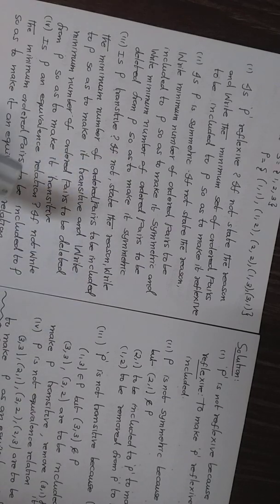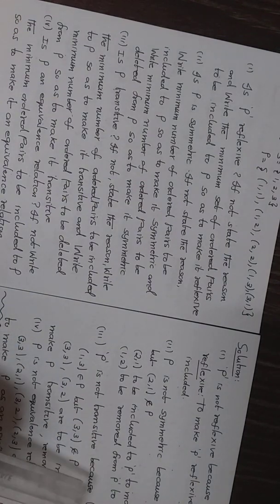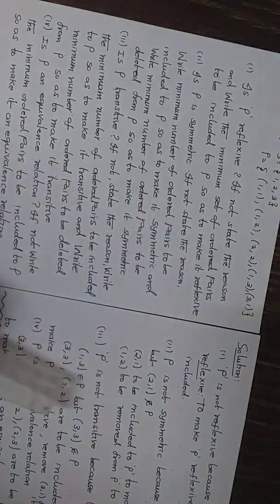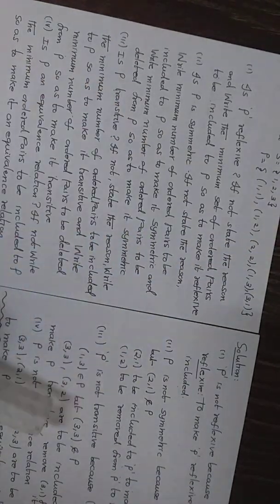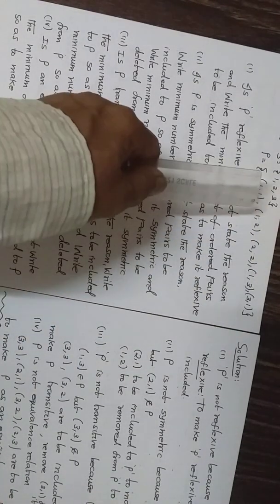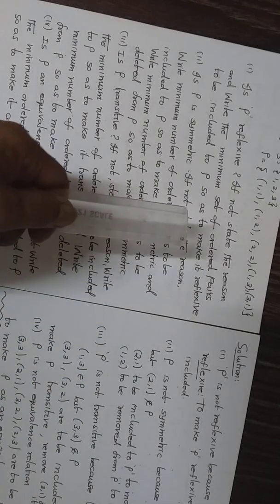Similarly, to make it transitive, you have to include (3,3) and also (3,2). Then only it becomes transitive. (3,3) you must include as per this rule. (3,2) also you should include. Then only it becomes transitive, because you see, starting with 3 is there. So (3,3), and (1,2)... (3,1) with (1,2) gives (3,2). (1,2) is already there. So these two should be included to make it transitive.